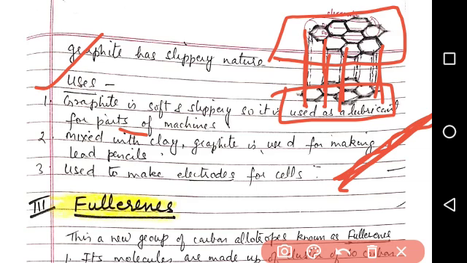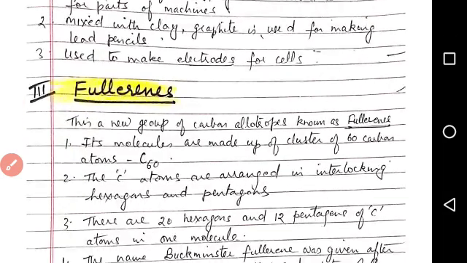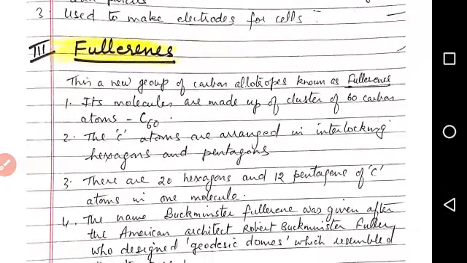Second use of graphite is mixed with clay. Graphite is used for making lead pencils, the pencils which you use for writing. The lead is made up of graphite and clay is also mixed with that, and this graphite leaves marks on paper, therefore it is used for writing purposes. Third, graphite is also used to make electrodes for cells. Graphite electrodes are used in the metallurgy of aluminium. You have studied metallurgy, there graphite electrodes are used.